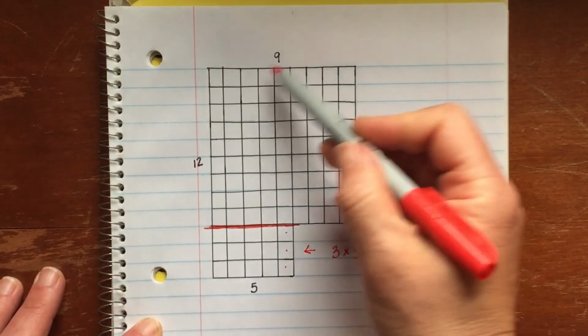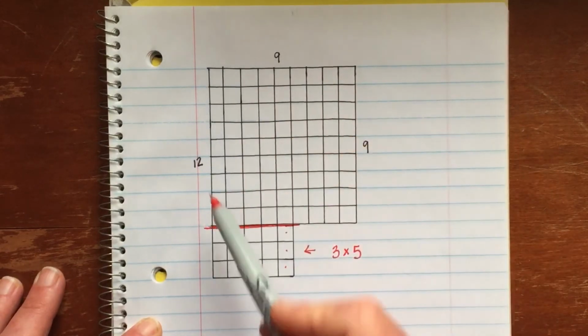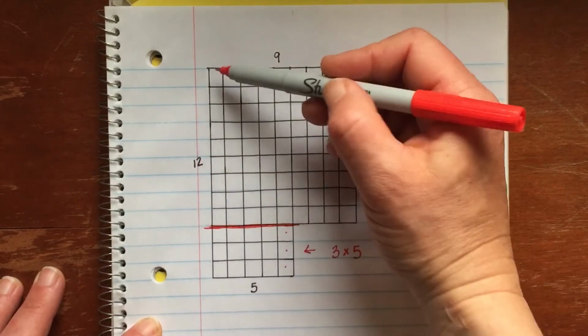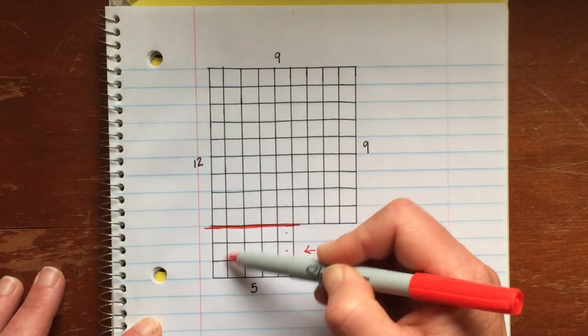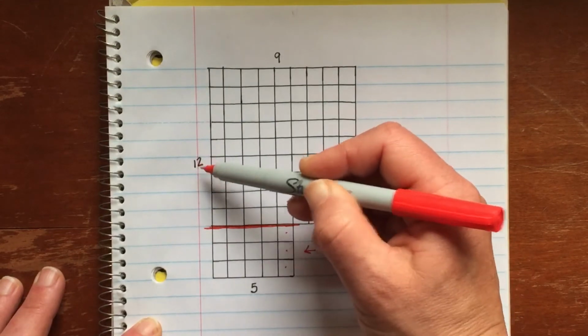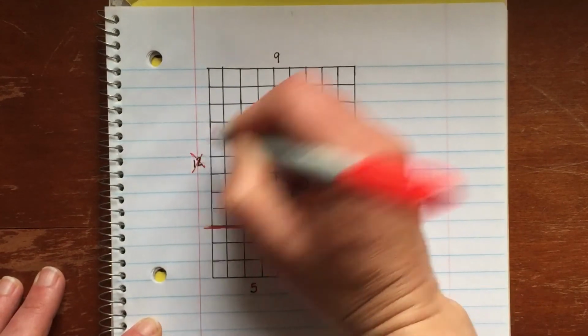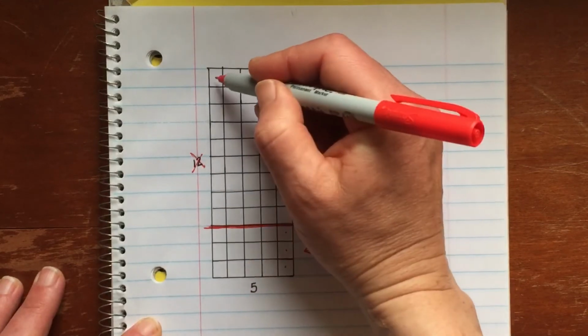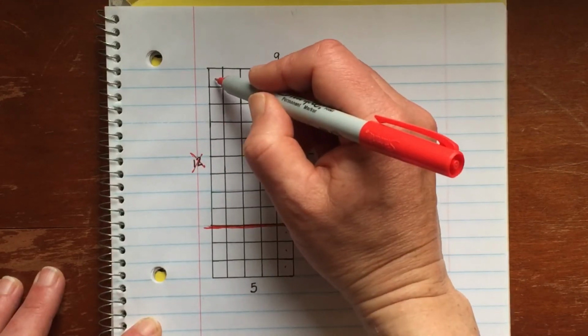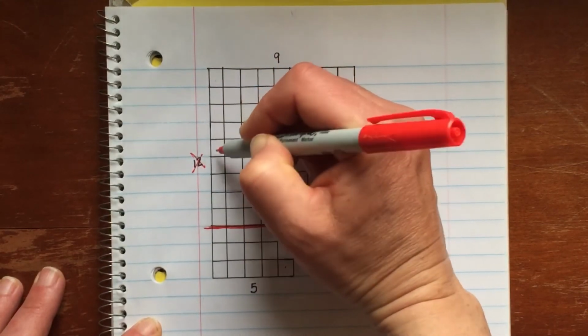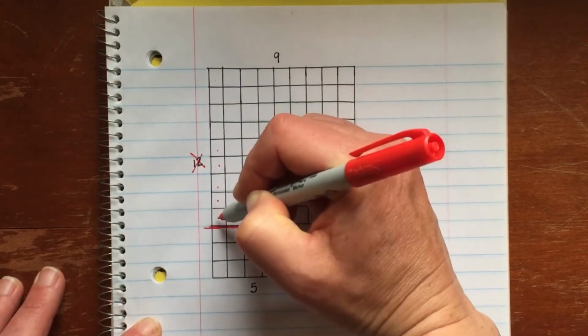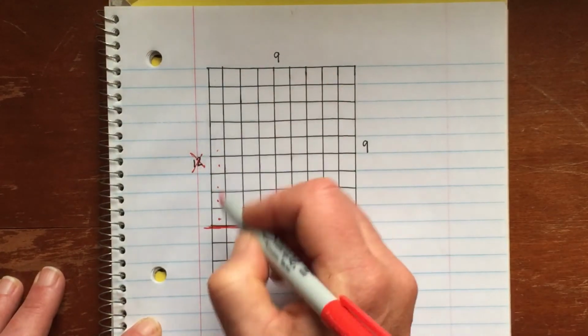All right, let's look at this big one up here. I'm not going to pay attention to this 12 anymore because remember I cut these 3 off from the bottom. That's not accurate. This square doesn't have 12 on this side. It has 1, 2, 3, 4, 5, 6, 7, 8, 9. It has 9 rows.